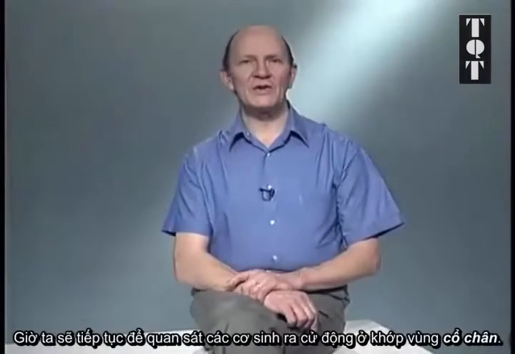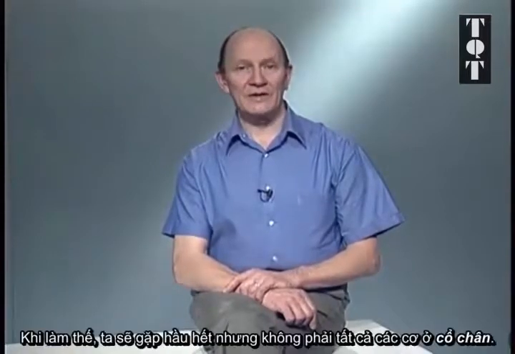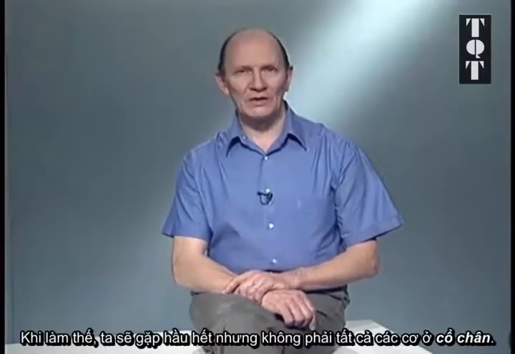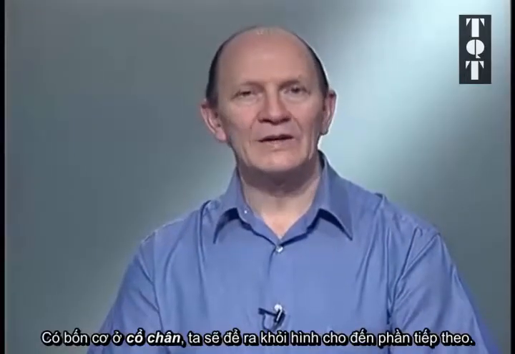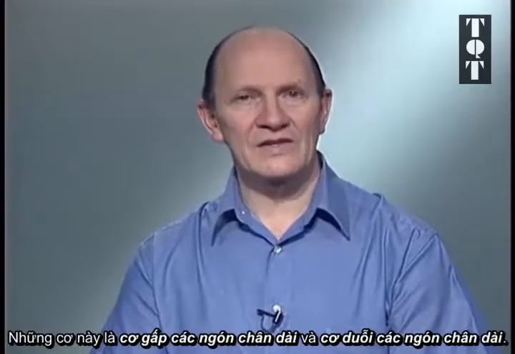Now we'll move on to look at the muscles that produce movement at the joints of the ankle region. In doing this, we'll meet most, but not all, of the muscles that are in the leg. There are 4 muscles that are in the leg, which we'll leave out of the picture till the next section. These are the long flexors and the long extensors of the toes.